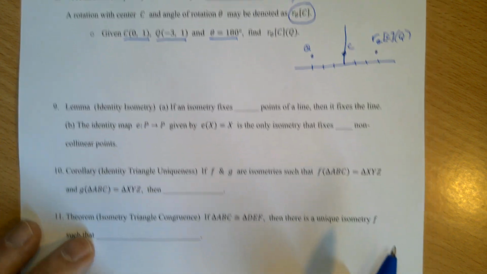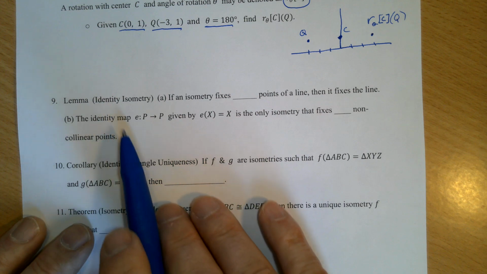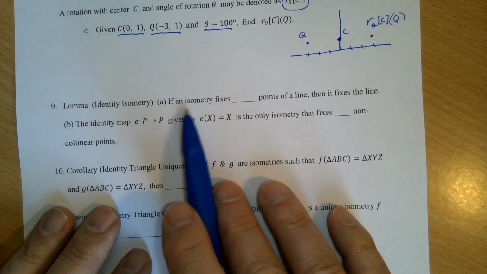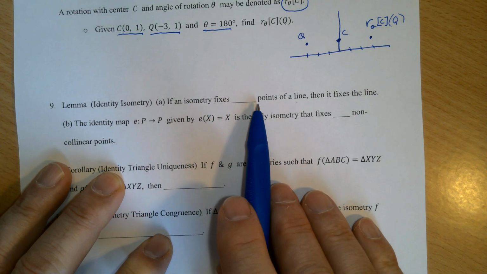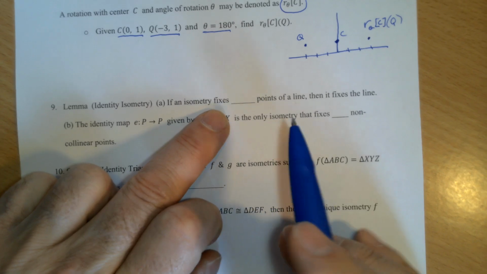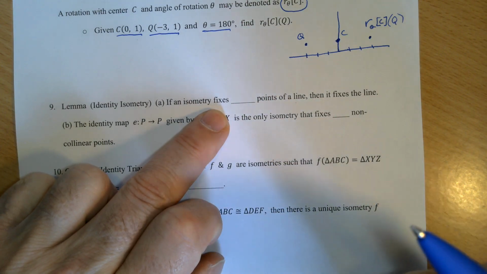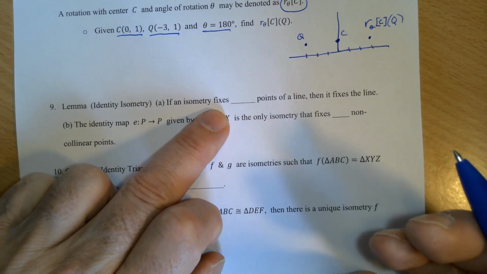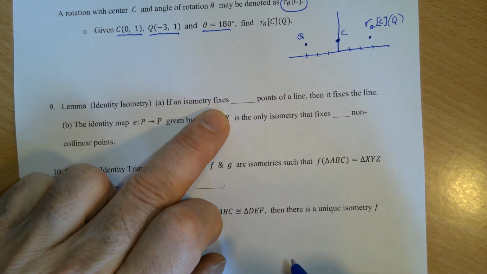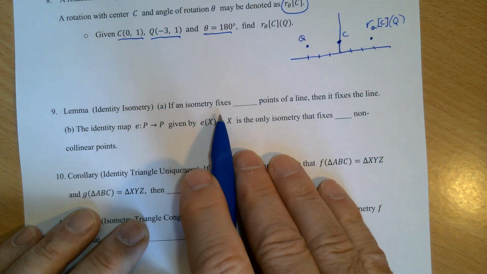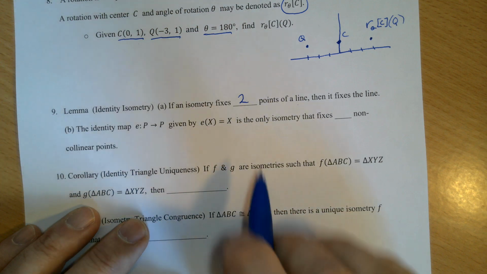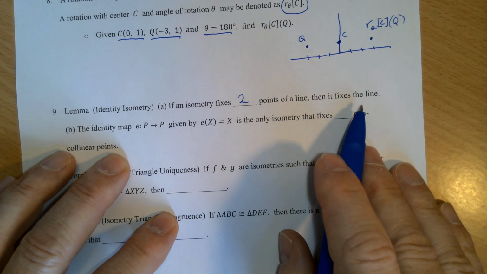Okay, let's move on to number 9. This is a very simple lemma called the identity isometry. If an isometry fixes a certain number of points, remember what fixes means? It means it does not change them. Like if a function f of 5 equals 5, it means it doesn't change that value. It means the number 5 is fixed. If an isometry fixes 2 points of a line, then it fixes the entire line.